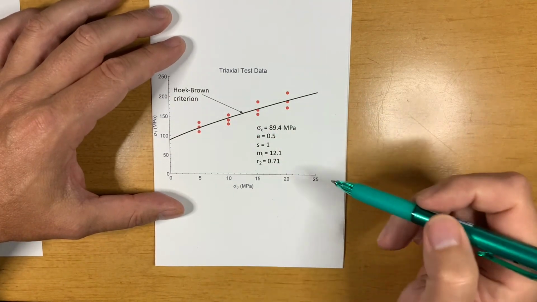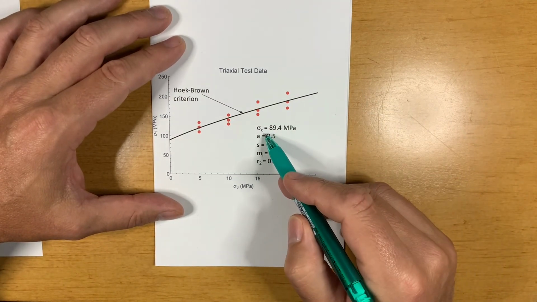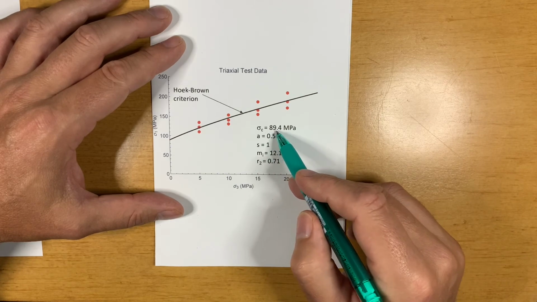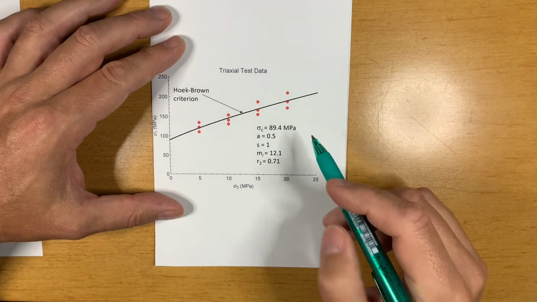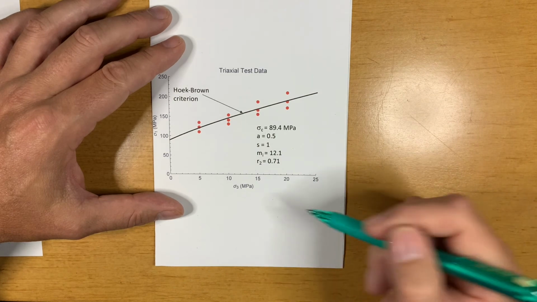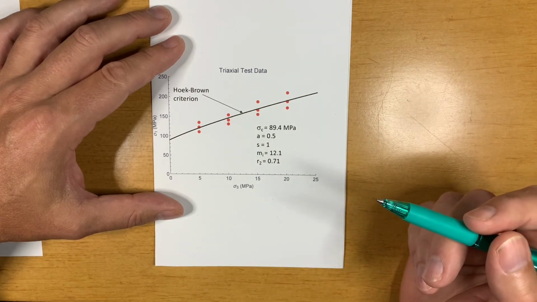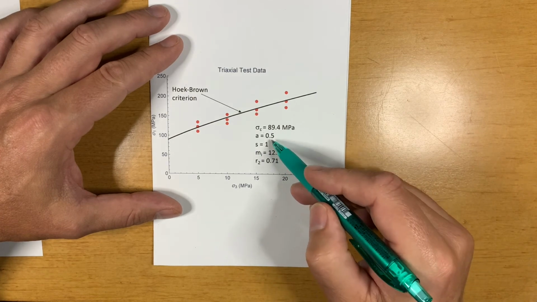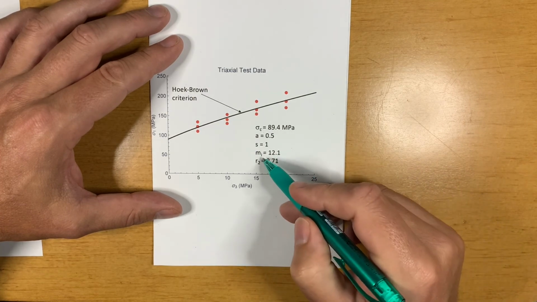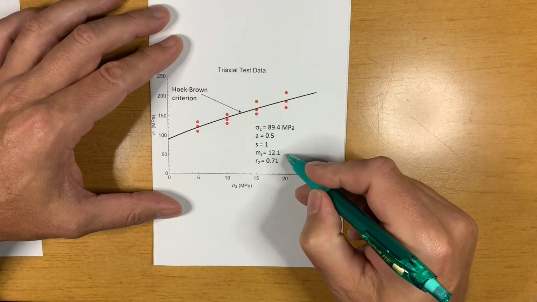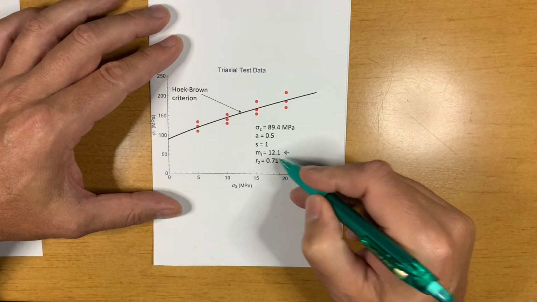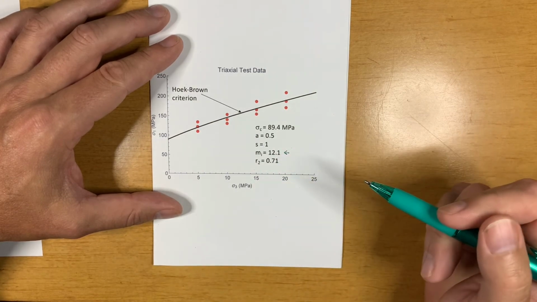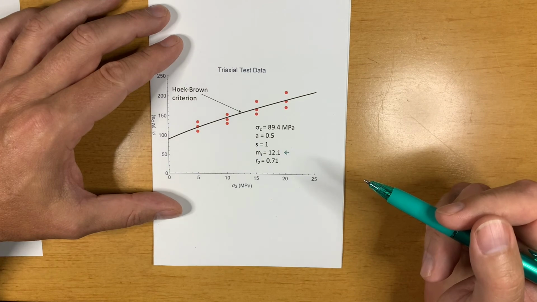Based on that regression, I had an unconfined compressive strength of 89.4 MPa. The A and S values are already standard for intact rock tests of 0.5 and 1. From the regression, most importantly, we got an mi value of 12.1. That's really the major parameter that we're going to get.